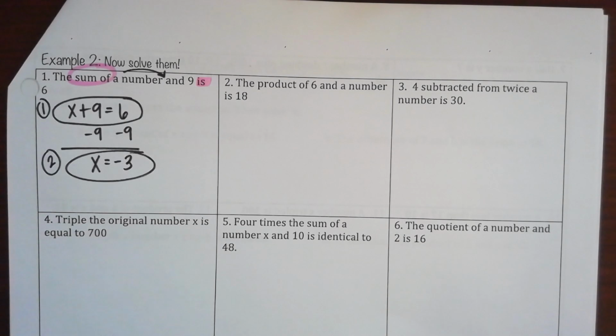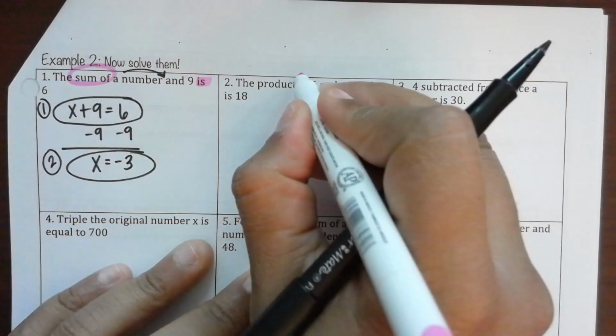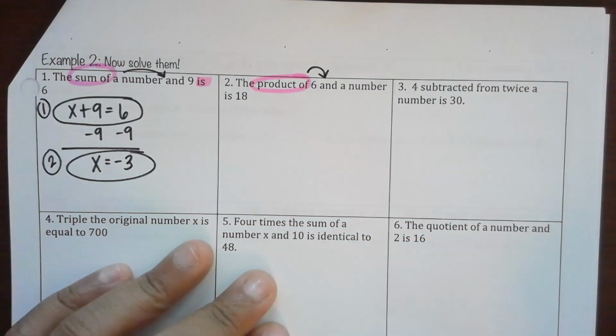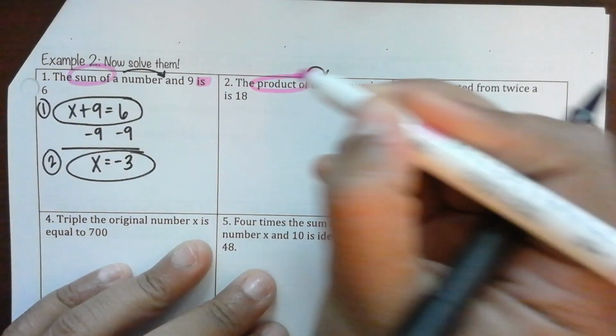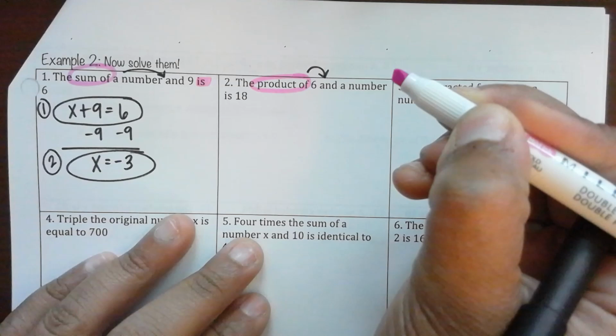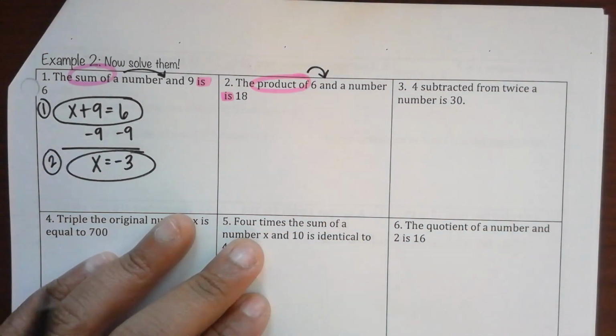The product of 6 and a number is 18. What are your operational phrases here? The product of. When you see an of, you need to look for an and. And what's your other operational phrase? What's the other operational phrase? Is. So how do I write the product of 6 and a number?